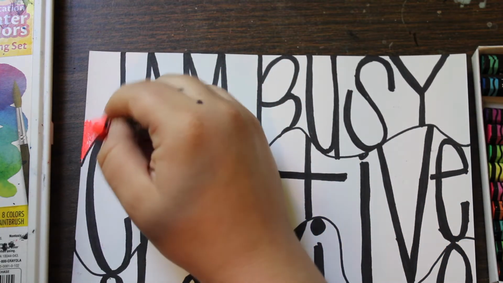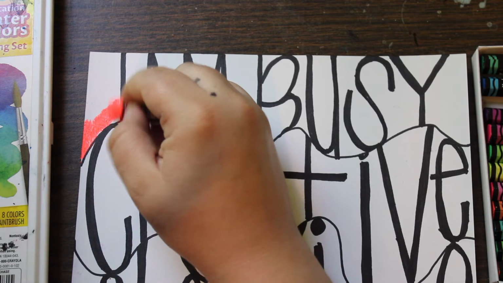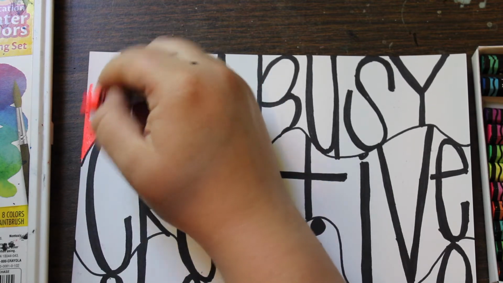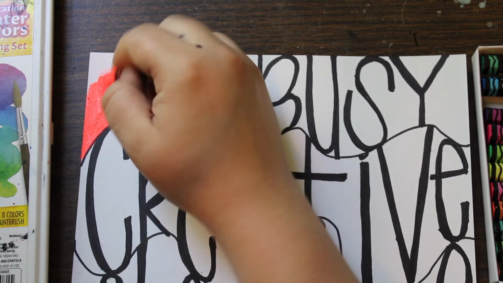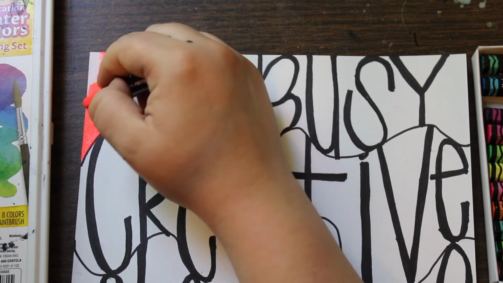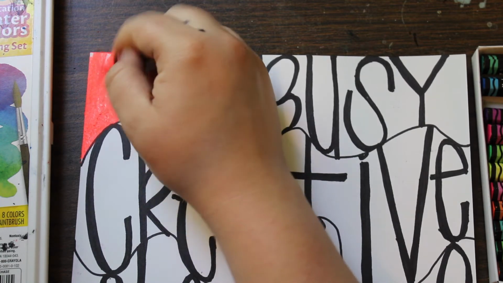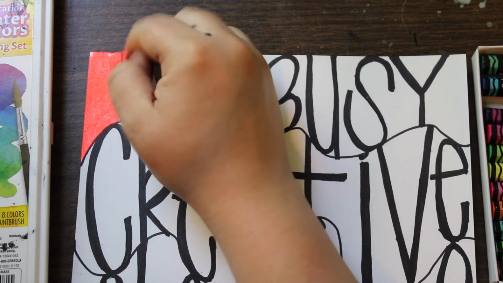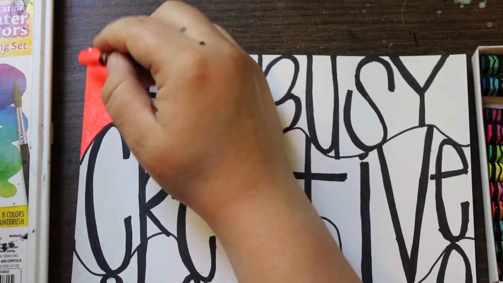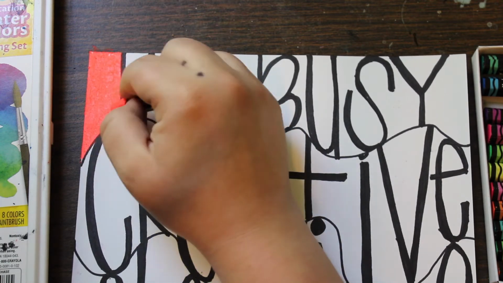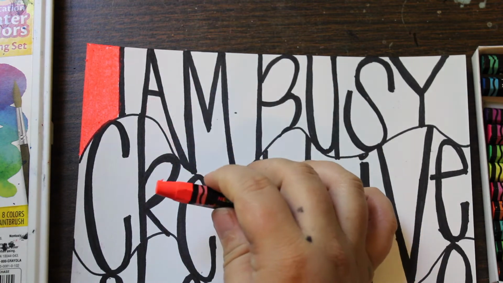And with my neon pastels, they are very bright, so you could just color in a solid color. Pastels make it really easy because they're really juicy, so the color spreads around nicely and makes a dark, vibrant color.